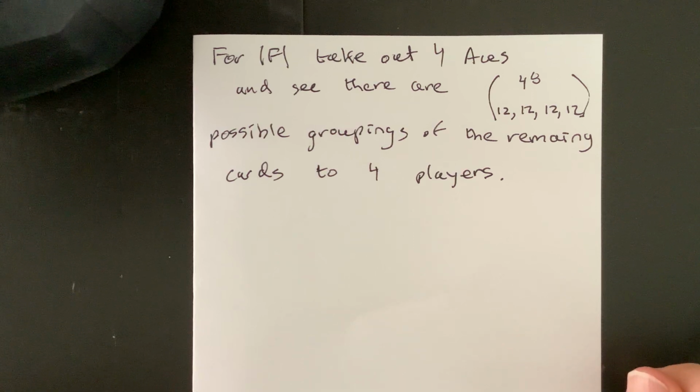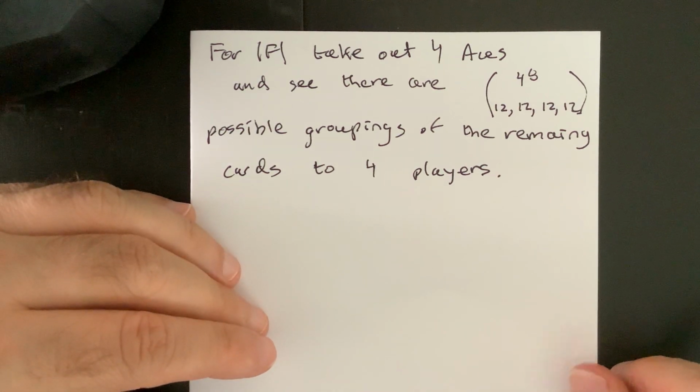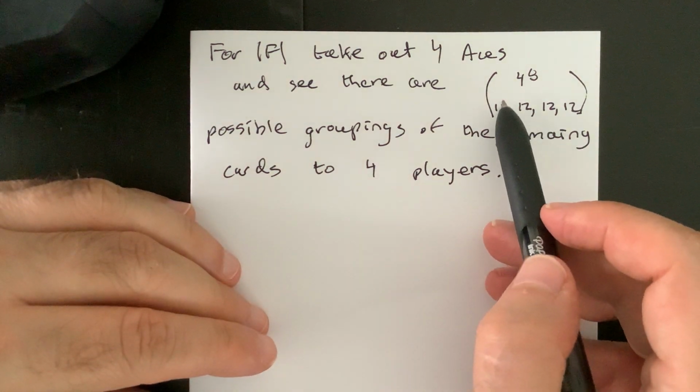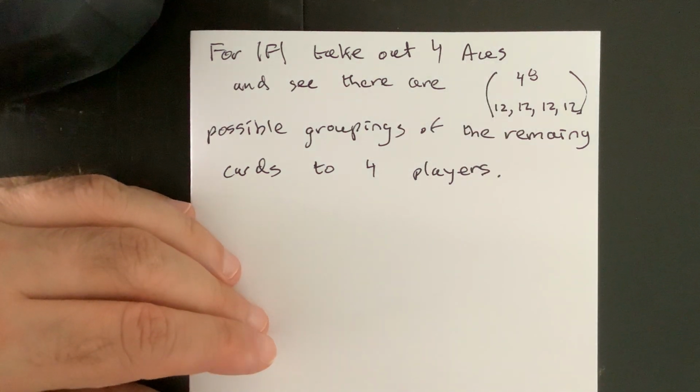Yeah, so I think that's it. The only thing is the aces could be distributed differently amongst the 4 players.